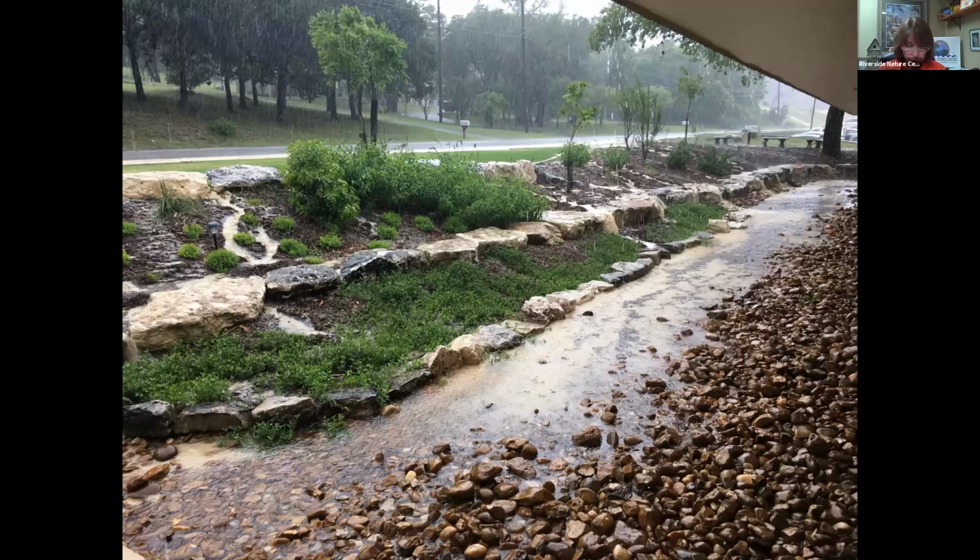Now this is showing you that even though we put such detail into looking into and planning this landscape, we get these rushing, huge rainstorms. It's not frequent, but when you're getting several inches in an hour or what have you, no amount of planning is really going to probably withstand forces like this.